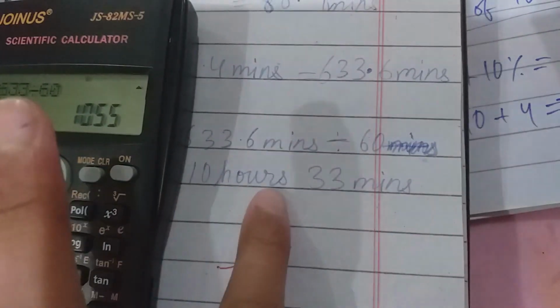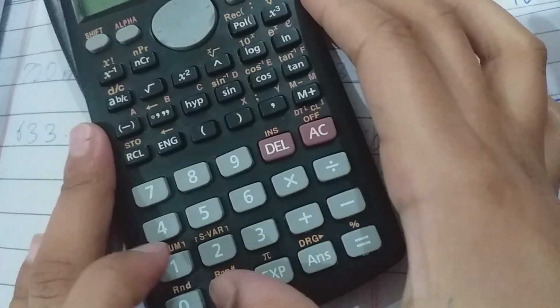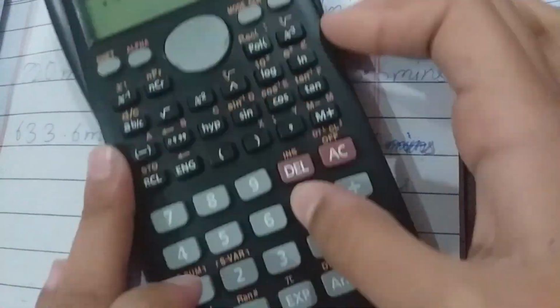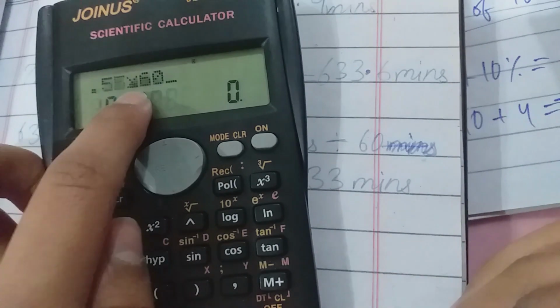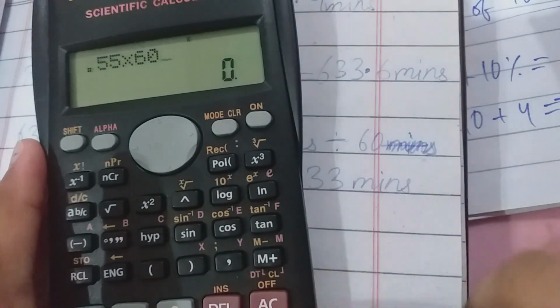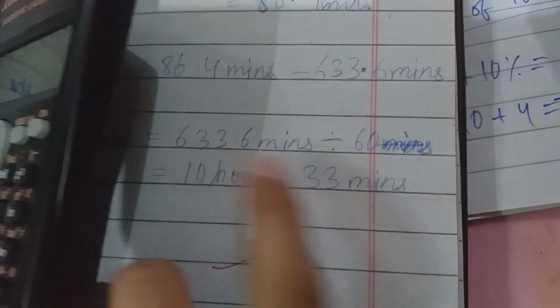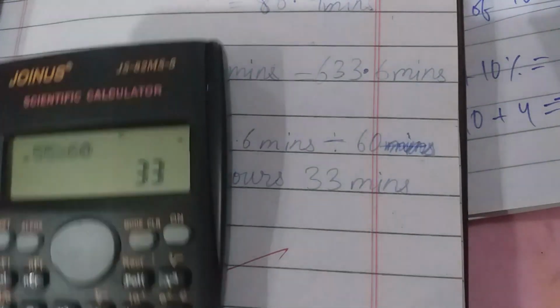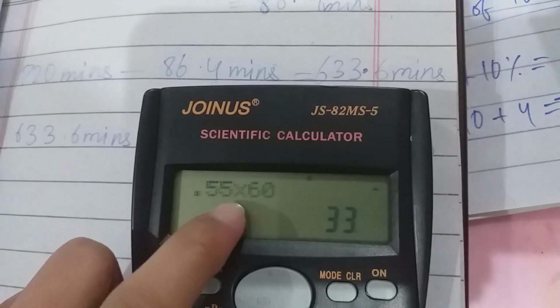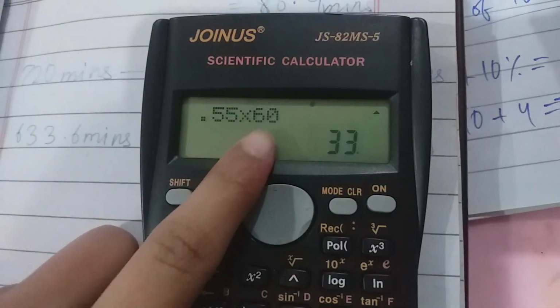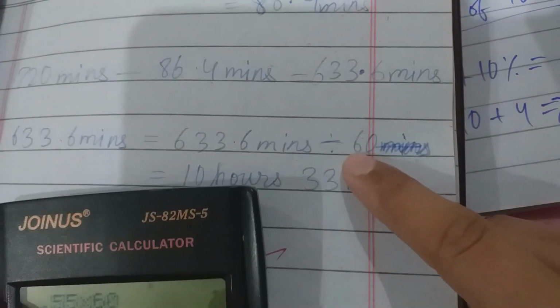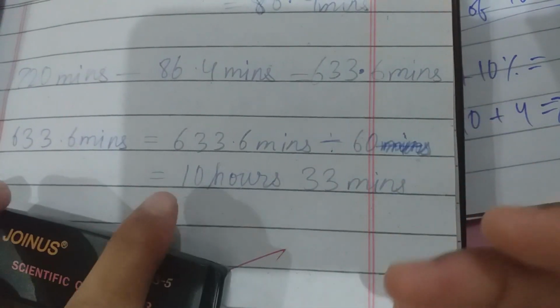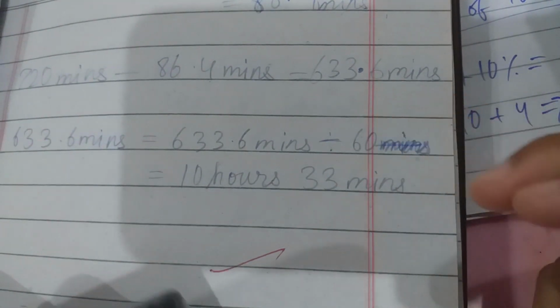So you will be writing 10 hours and this 0.55 times 60. 0.55 of 60 minutes. So 0.55 of 60 is equal to 33, meaning 33 minutes. 10 hours and 33 minutes is your answer. You will be multiplying it by 60 because we are saying 0.55 of 60. And we divided it by 60 here because we needed to change it to hours. When we need to change it to minutes, we will be multiplying by 60.